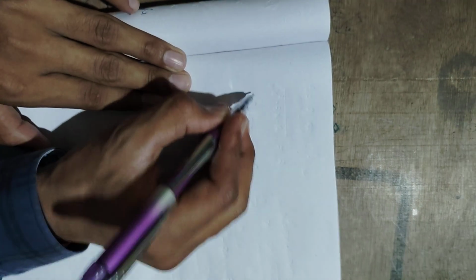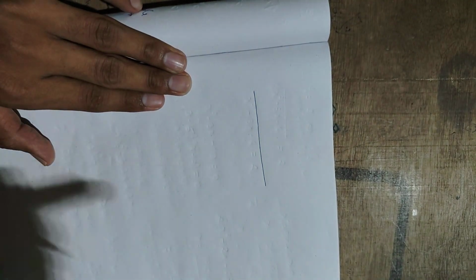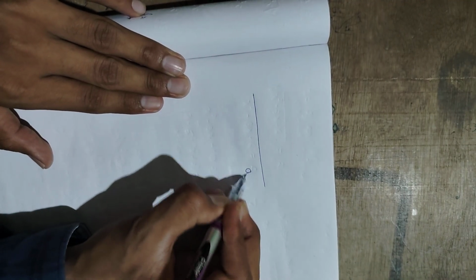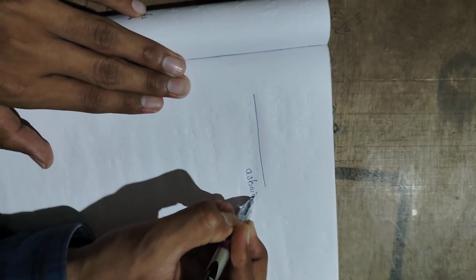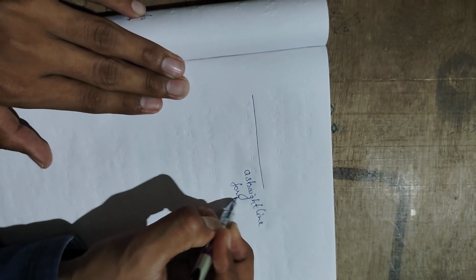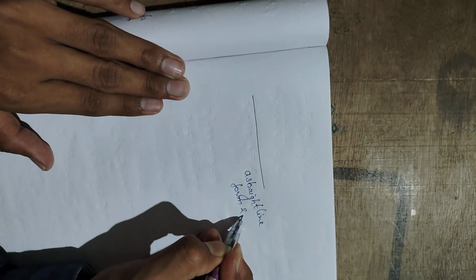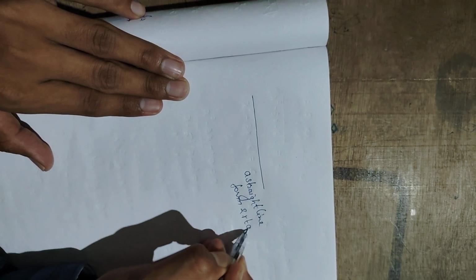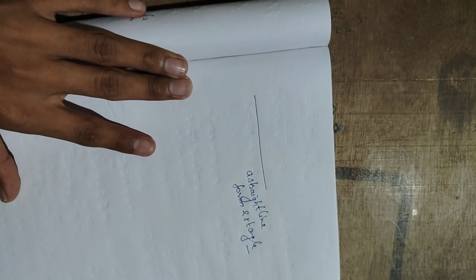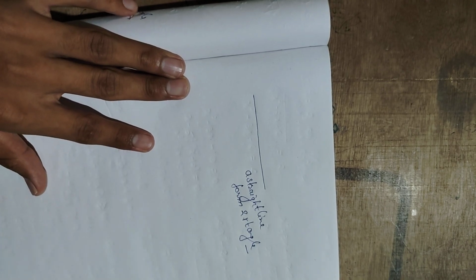So, triangles. The first thing we need to understand is that a straight line forms two right angles. We deal in terms of right angles.